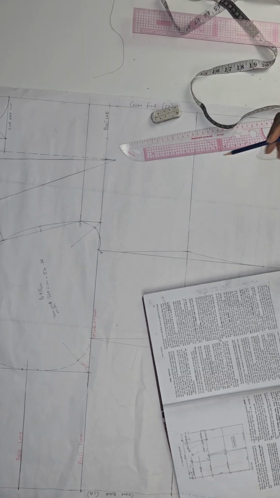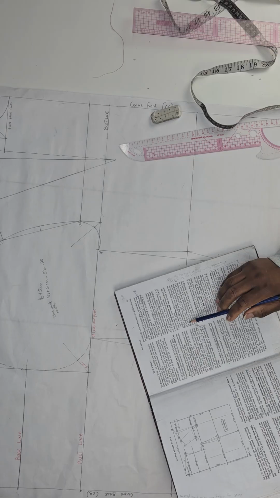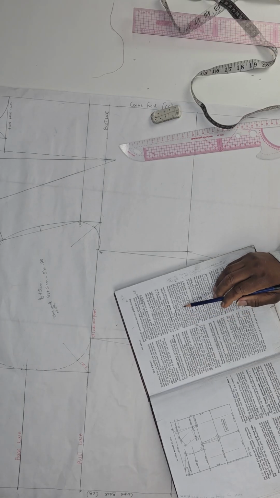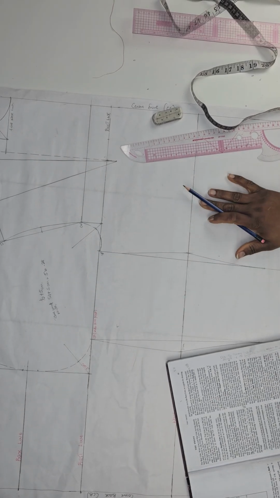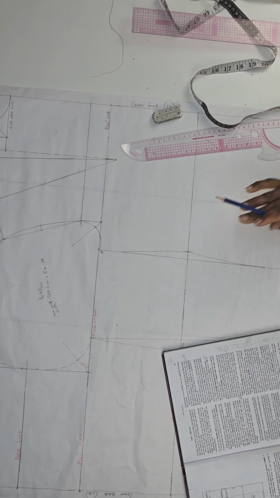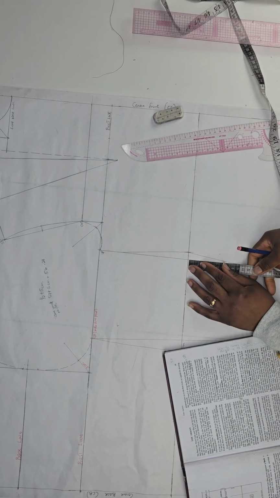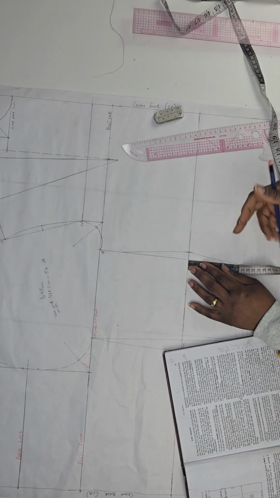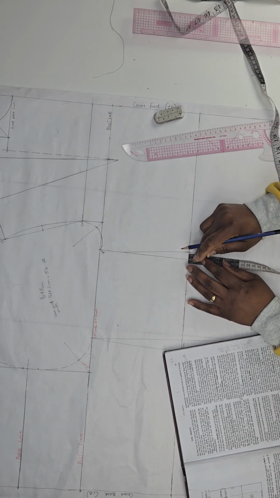Now, if I read this further, it says in larger sizes, 1 cm below the waist point and 2 to 2.5 cm on the center front. So this is a larger size. Remember, I told you it's above bust 92. So instead of using 0.5 cm here, we'll be coming down here at 1 cm, at our new waist point.